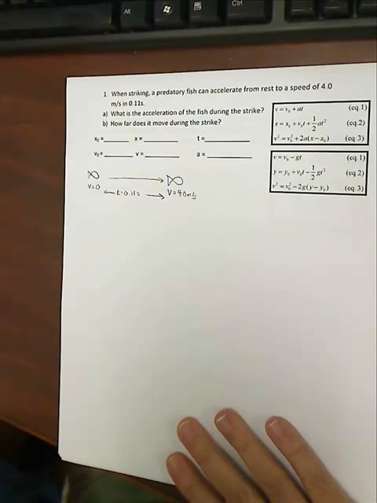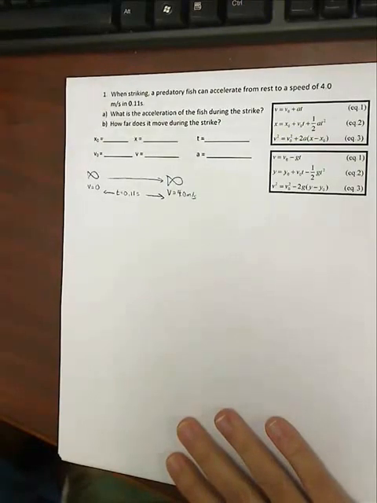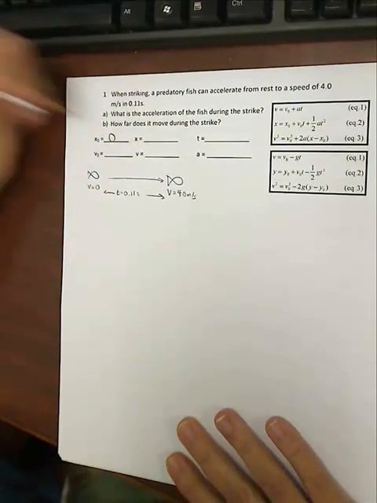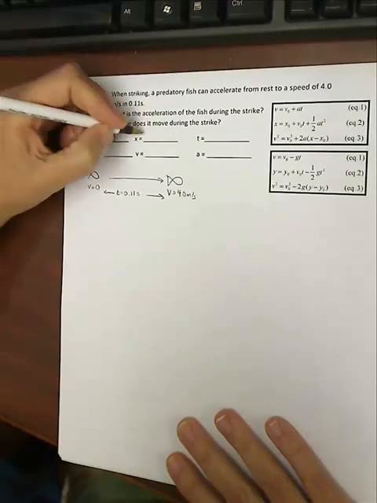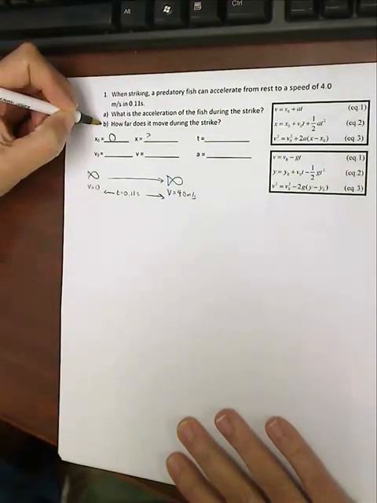Okay, so let's write down what we know and what we don't know. And so we have 6 things always in these problems in one dimension that we need to find. We've got final and initial position, final and initial velocities, the time, and the acceleration. So usually, unless you're told differently, we always take the initial position as 0. Okay, so we start off at 0. Our final position, we don't know. That's what we're asked to find in part B. How far does it move?